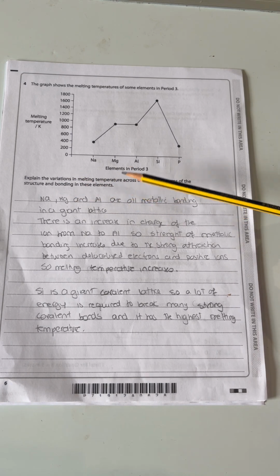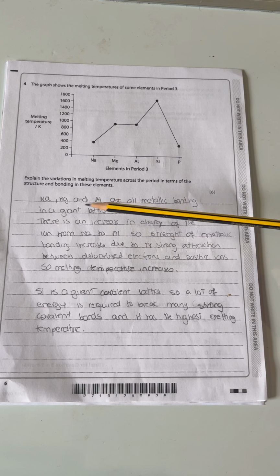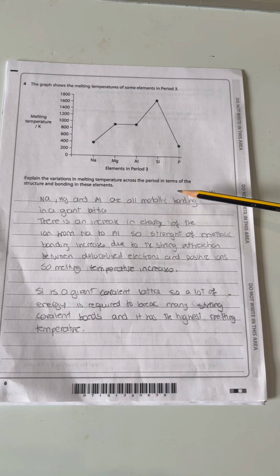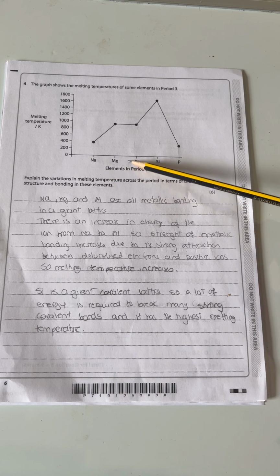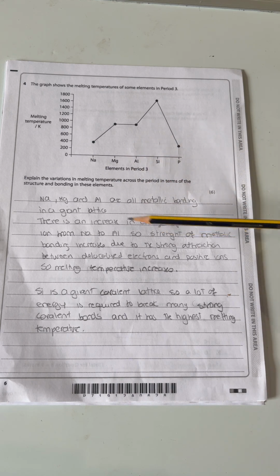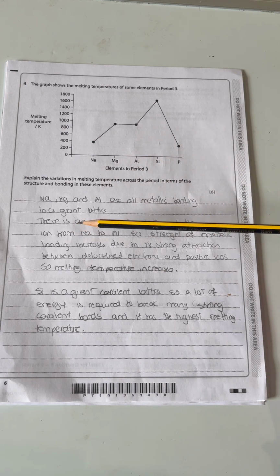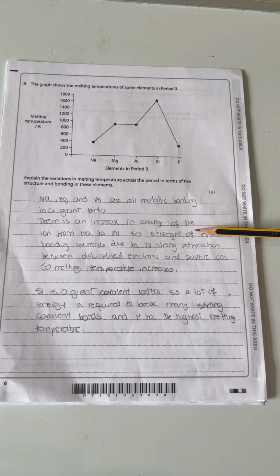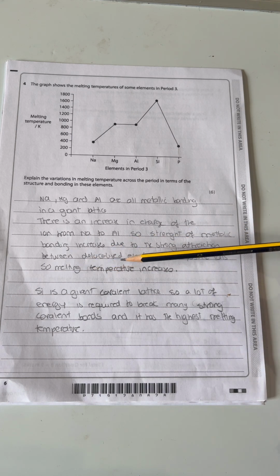So there are 6 marks. Sodium, magnesium, and aluminium all have metallic bonding in a giant lattice. So they're all giant metallic lattices, and they all have metallic bonding. There's an increase in charge of the ion from Na to Al. So the strength of the metallic bonding increases due to the strong attraction between the delocalised electrons and positive ions, so melting temperature increases.